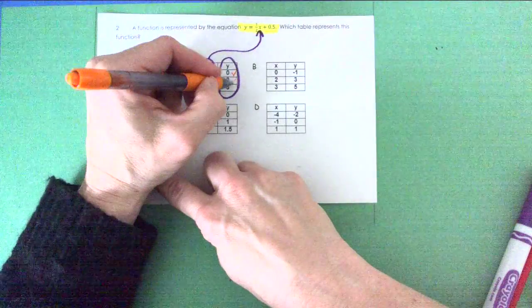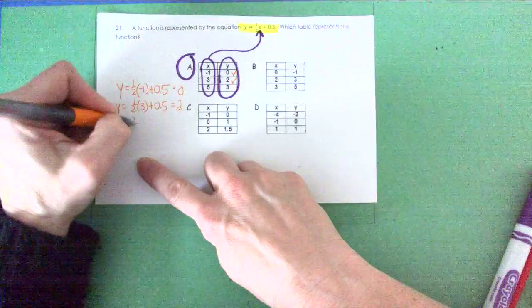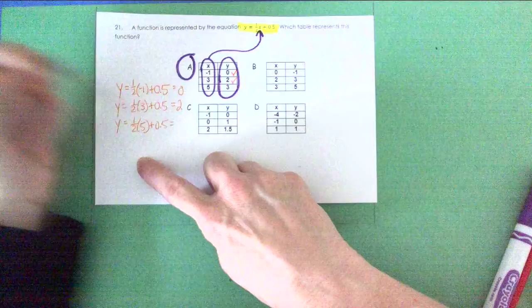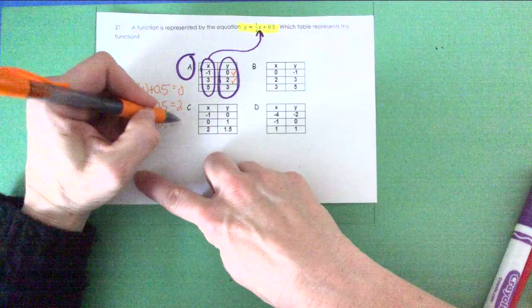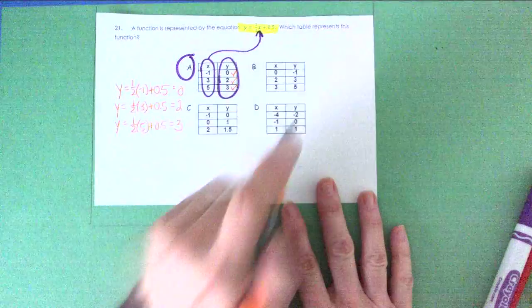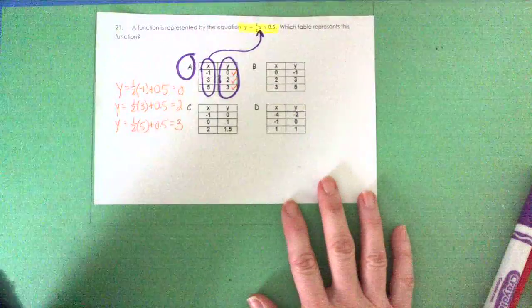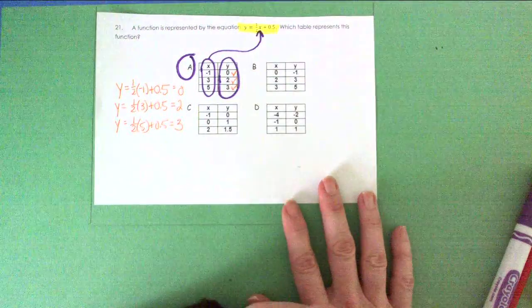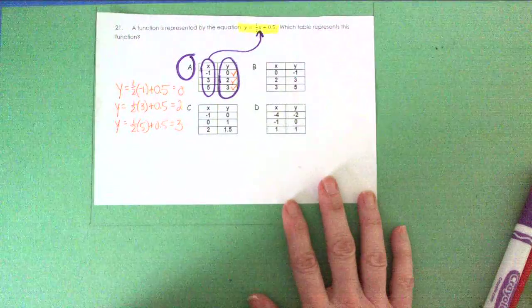So that checks out. And finally, when x is 5, 1/2 of 5 plus 0.5, well, 1/2 of 5 is 2.5 plus 0.5 is 3. If you try this technique with any other table, it won't work. It may work for 1 or 2 of them, but this is the only table that if you try all 3 x values, you get exactly the y values that are shown. So that's how I would tackle that one.